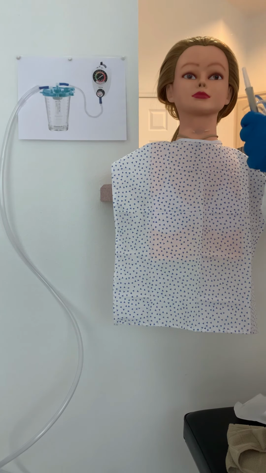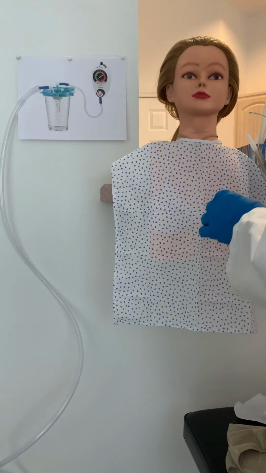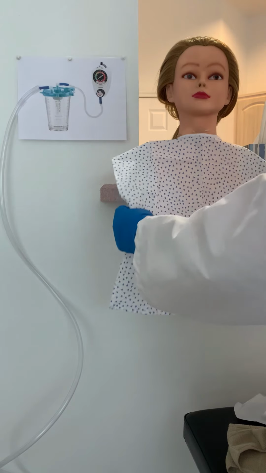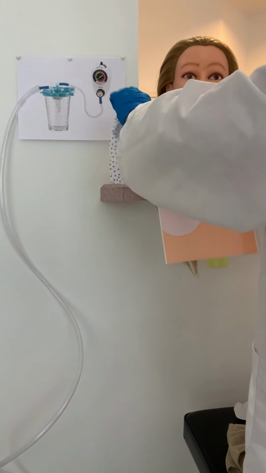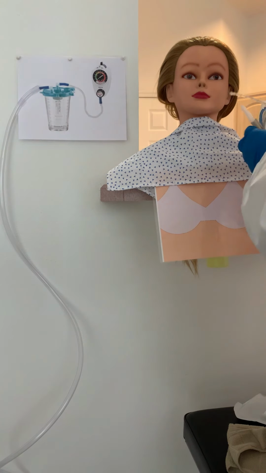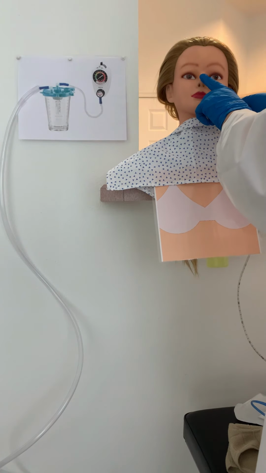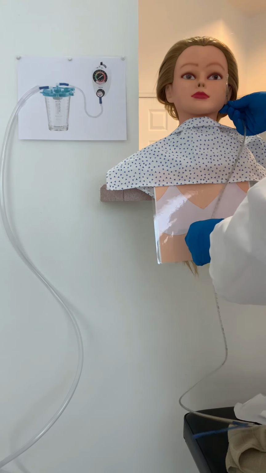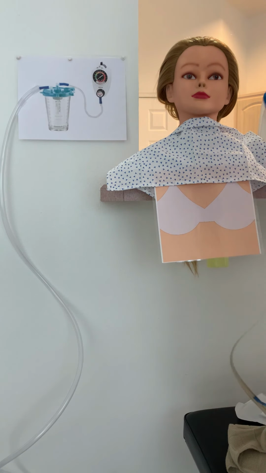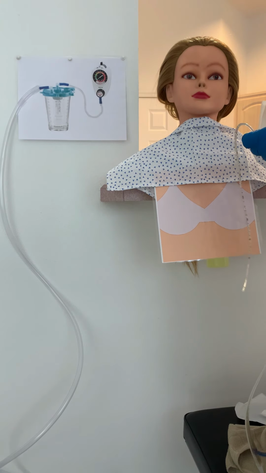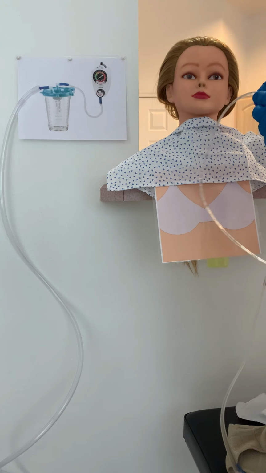Okay, so I just need to measure this to make sure that I know how far I need to go in. So I need to measure under your gown, so I'm just going to lift your gown up here for just a minute, and then I'll put it back down again. So I'm going to measure from the tip of the nose to the earlobe, and then down to the xiphoid process. And I'm going to mark this place using a piece of tape. So we'll go ahead and put a piece of tape there where I was holding.